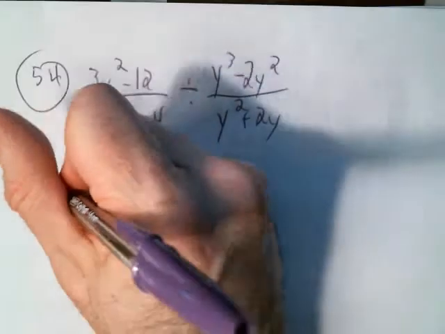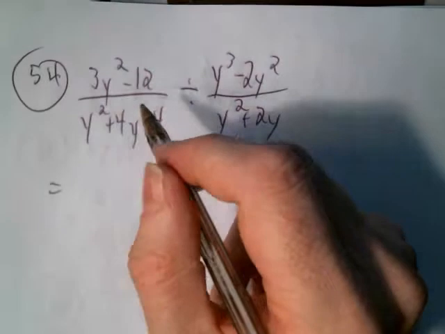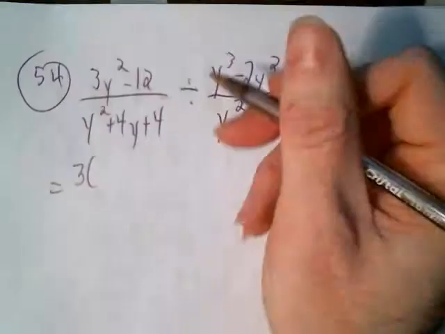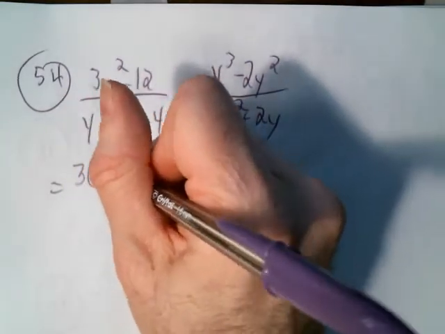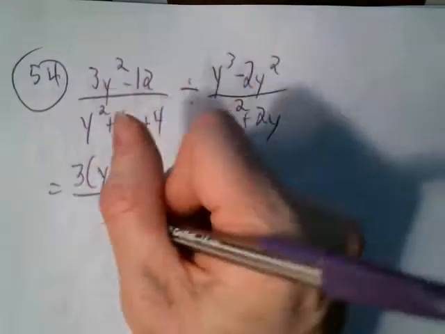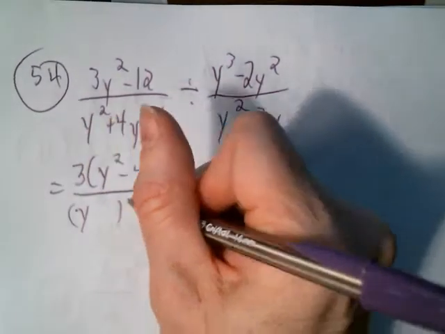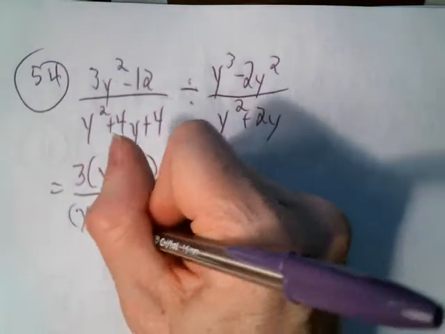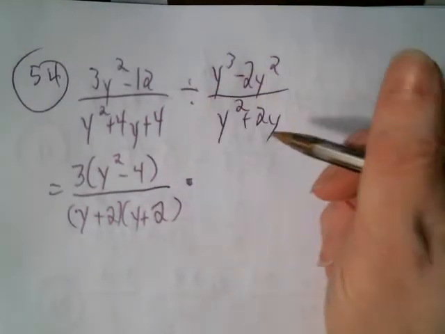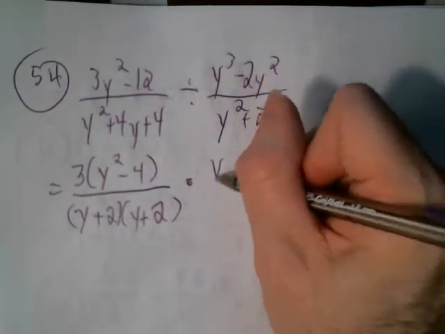Okay, so flip it. I'm going to start already going at factoring just for the sake of sanity and time. Here we have GCF of 3. Downstairs, we'll have y plus 2, y plus 2. This will turn into multiply and then take the reciprocal.